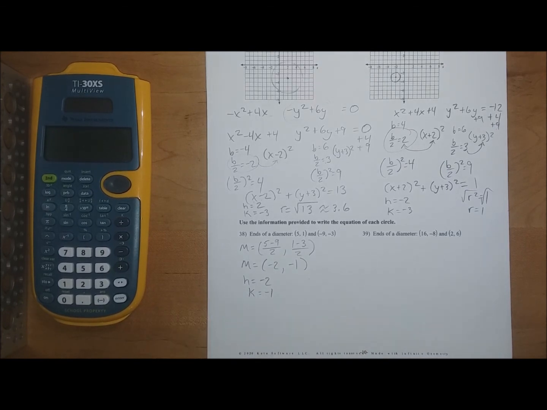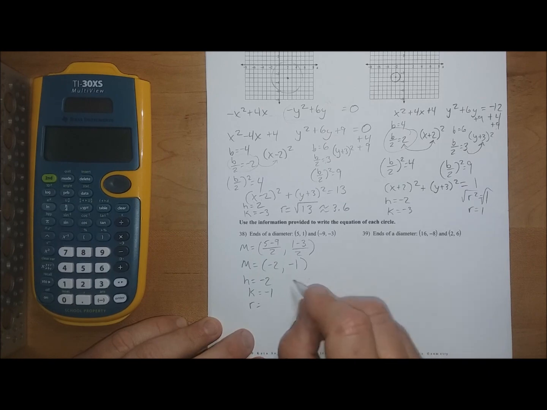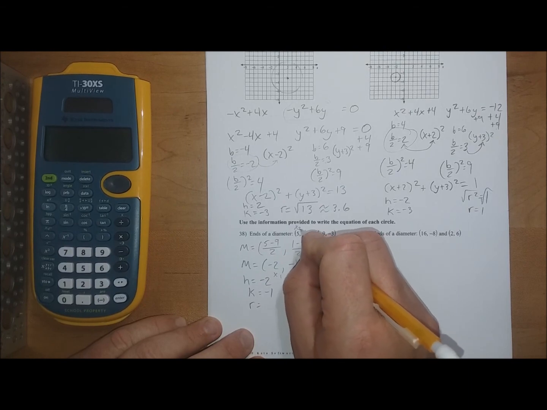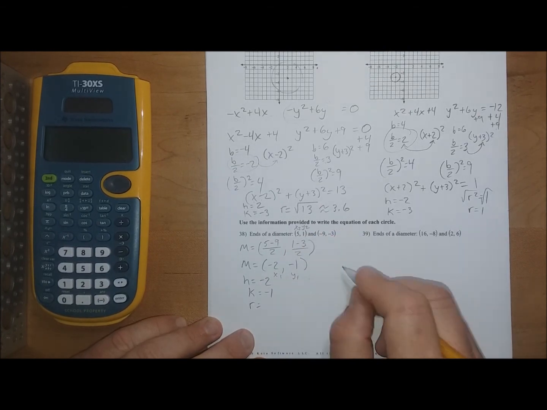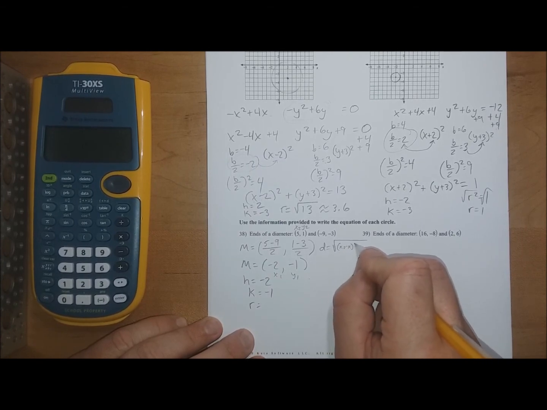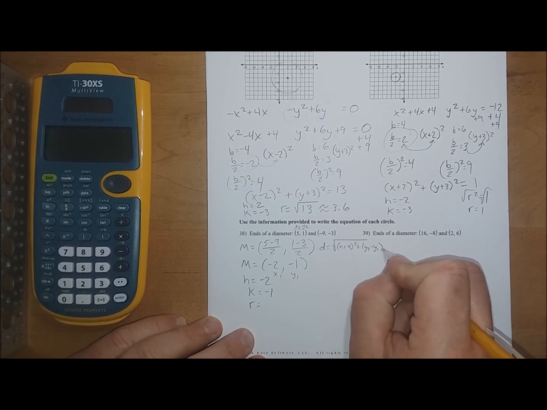All right, so how are we going to find the radius of this? The radius is the distance from the center to either of these points. So if you wanted to call this x1, y1, you could call this guy over here x2, y2, and plug them into the distance formula. Distance equals the square root of x2 minus x1 squared plus y2 minus y1 squared.